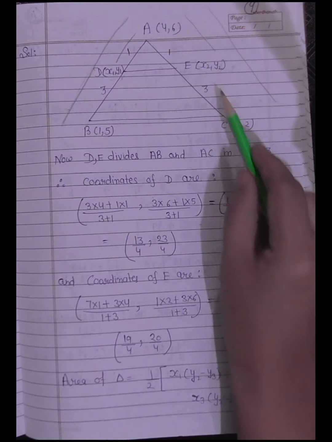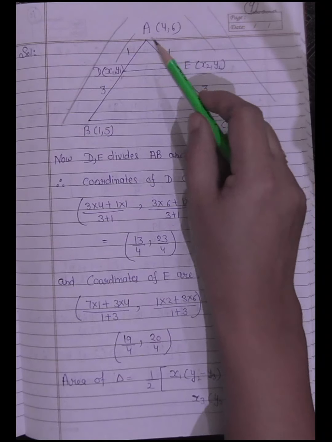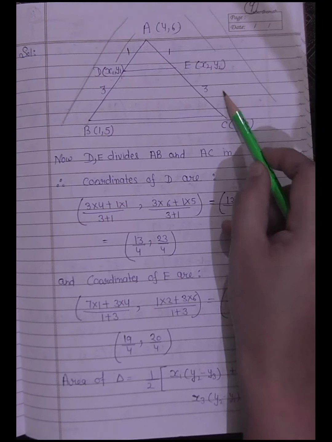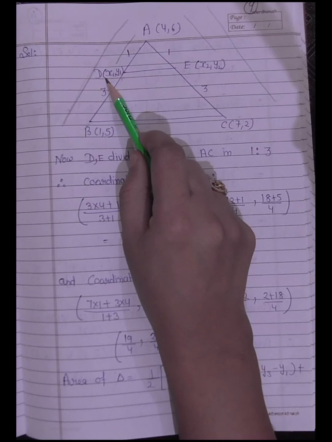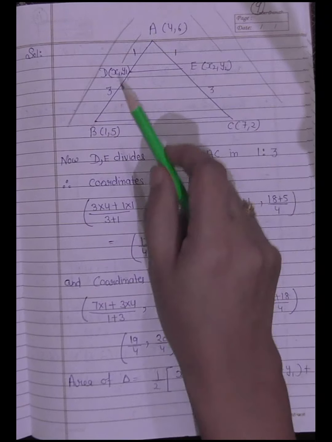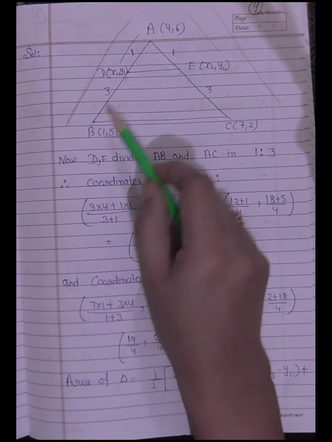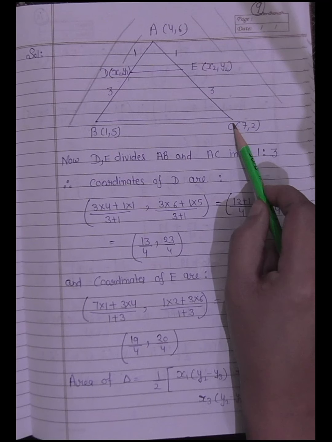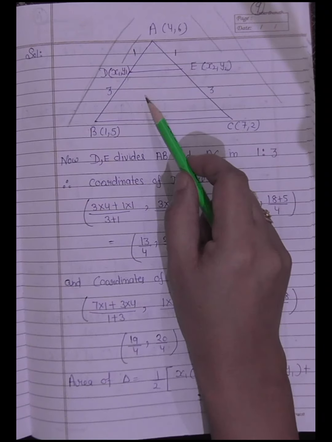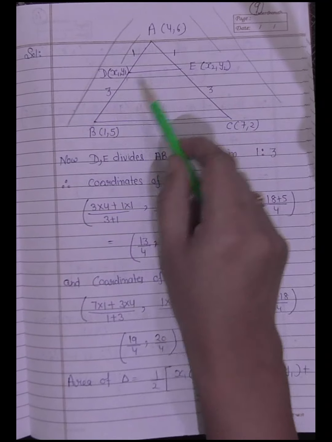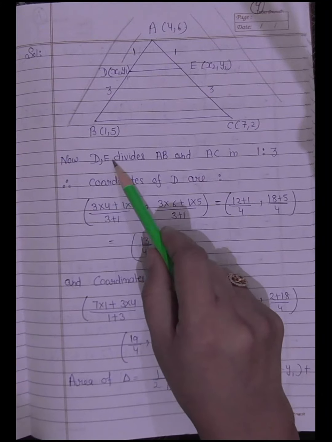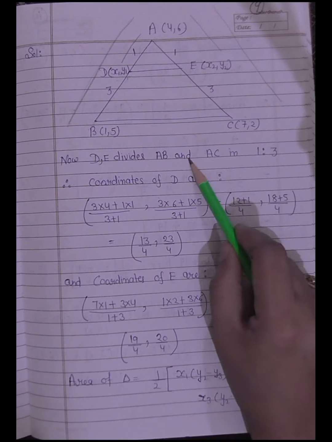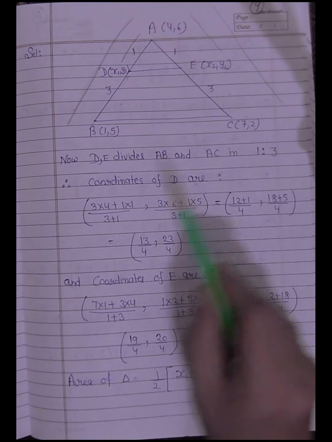Similarly here AC is 4, so we can say EC is 3. It means the points D and E are on the sides AB and AC such that they divide them in 1:3. Now D and E divide AB and AC in 1:3.